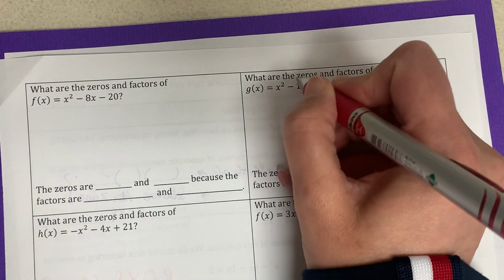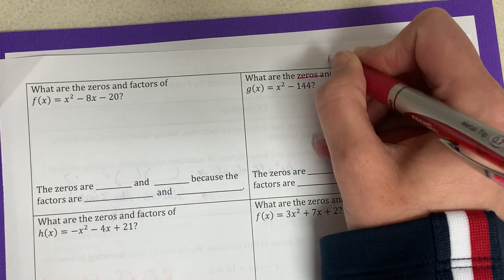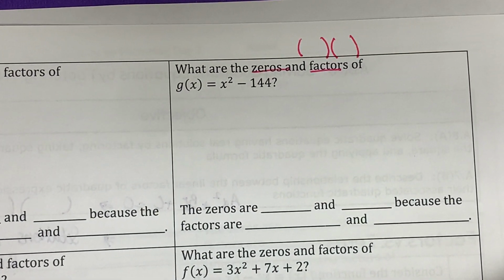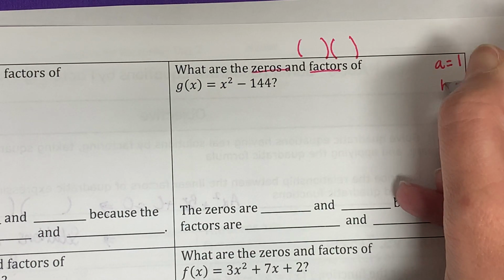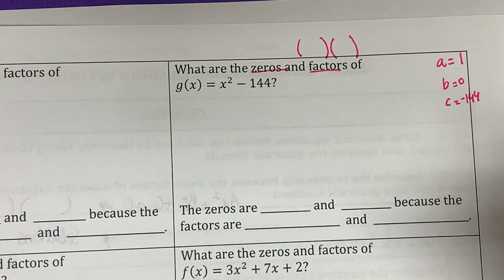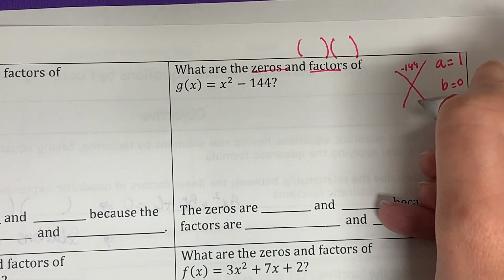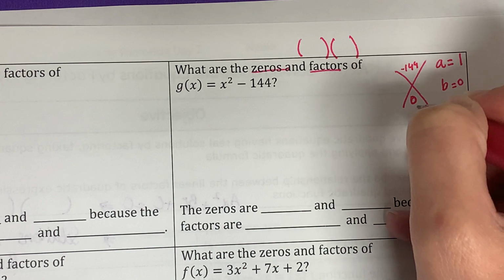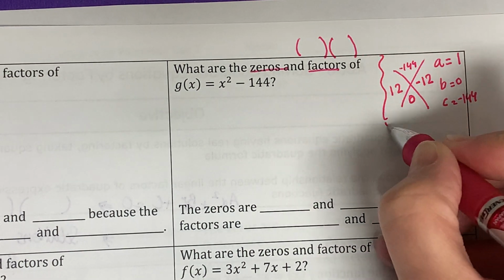If I have to find the zeros, what are the zeros and factors of this equation? So factor means I need to write the equation in this format. Well, you can use the X puzzle over here. But if you recall, the A value is 1, there is no Bx, it's 0, and the C value is -144. So my X puzzle is AC, -144, and it's 0. Two numbers multiplied together to get -144 and added together to get 0 have to be 12 and -12. So this can be done using the X puzzle.